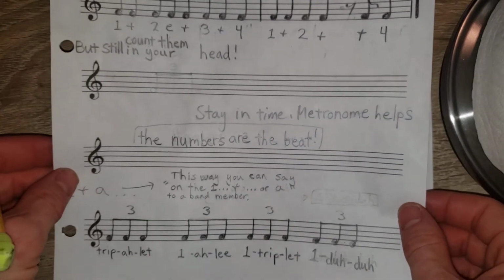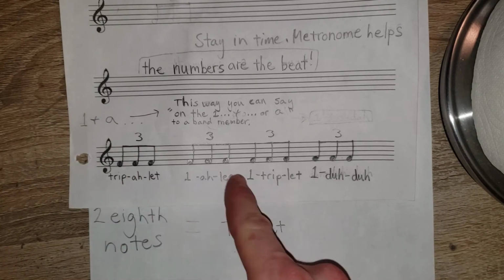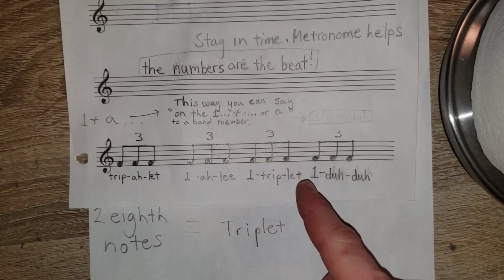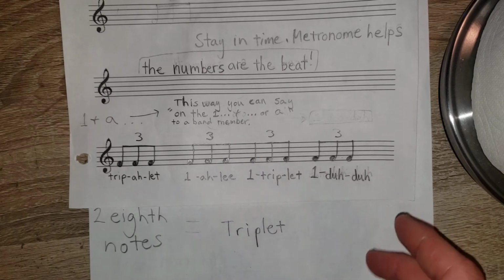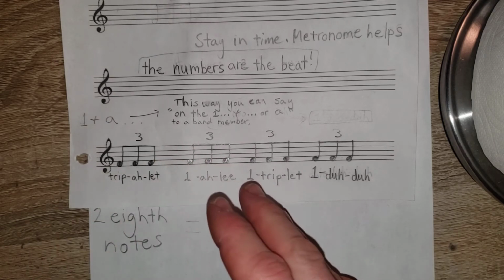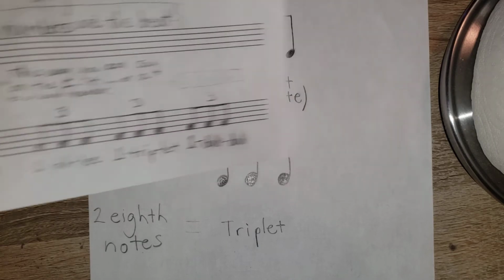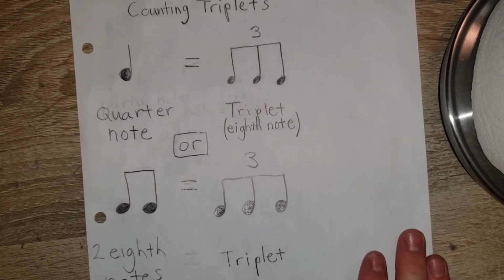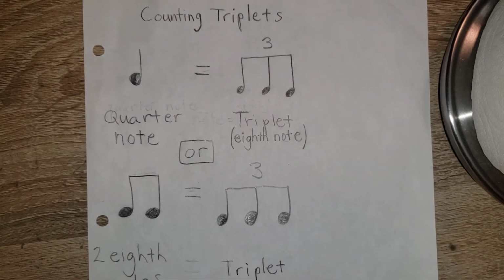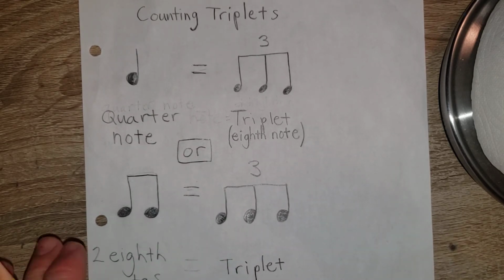Okay? The reason why I'm calling it one and a, two and a, three and a is a band member can go, ooh, on the and of that two, you were a little early on the beat, kind of threw off the song a little bit. You can go, oh, okay, I'll pay attention to that. So those are our triplet eighth notes, which is your most common triplet. You're going to see this a lot.